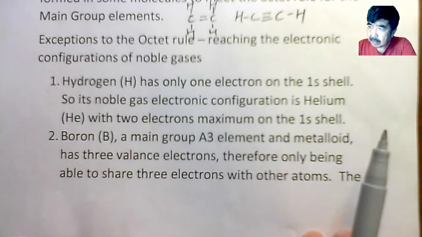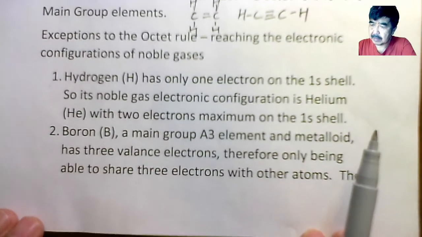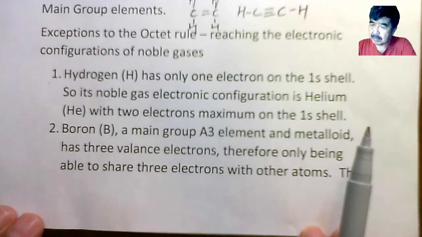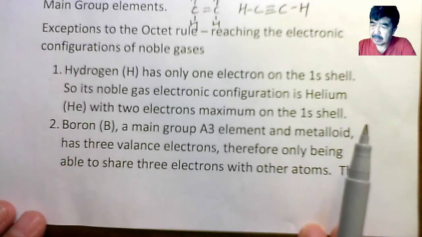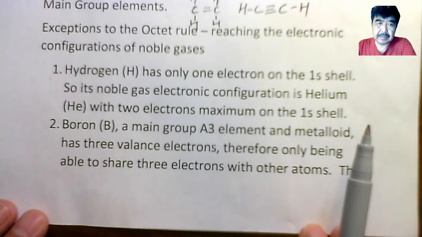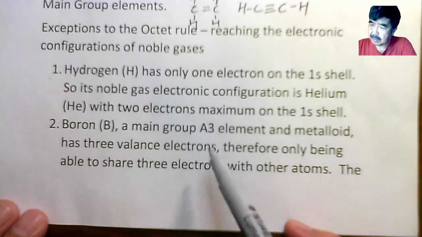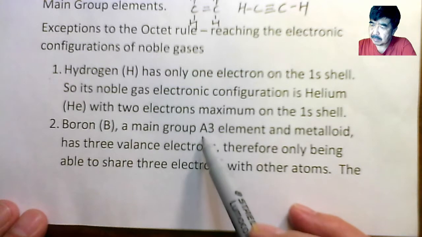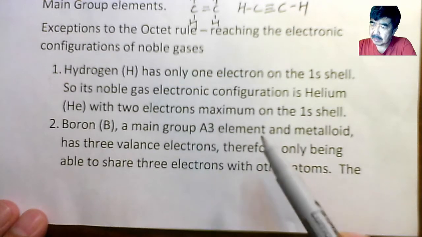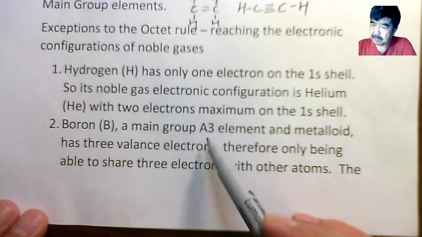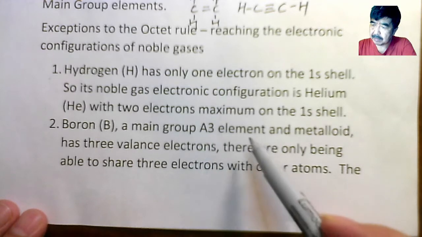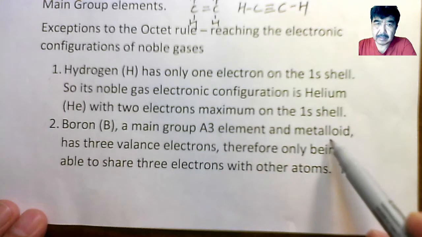The second situation is boron. Boron is a special element. It's a metalloid in the main group 3A of the periodic table.